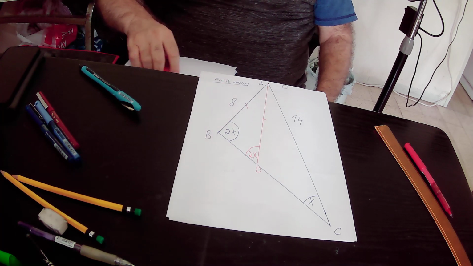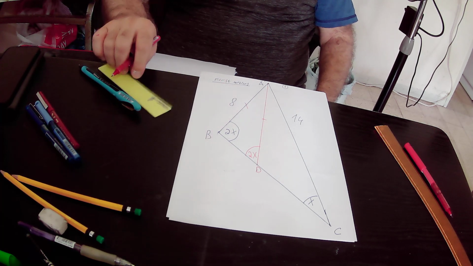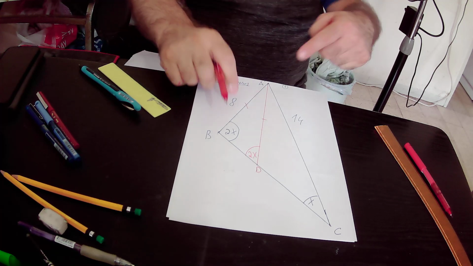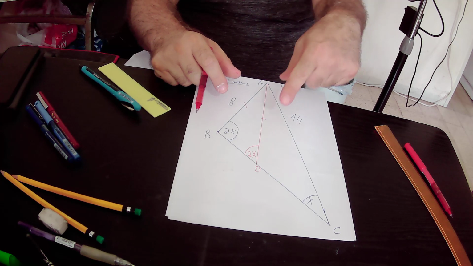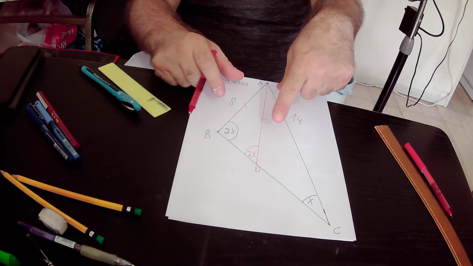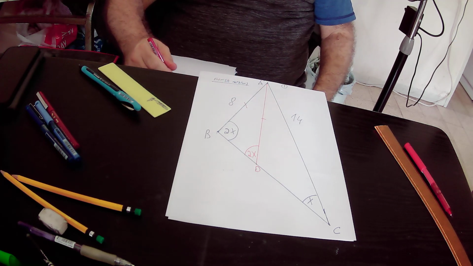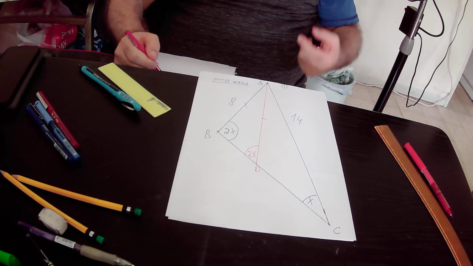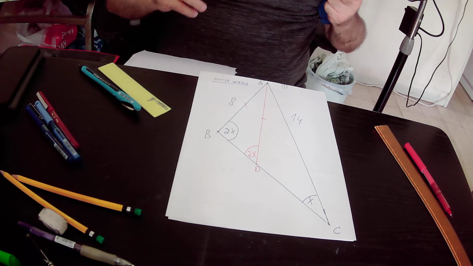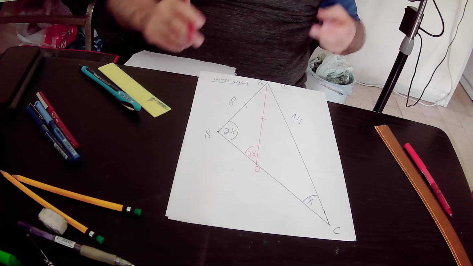So again, in triangle ABD we have two equal angles. Therefore, from rule number 1 we can deduce that AB also equals AD, according to rule number 1, that states that in front of equal angles we have equal sides.